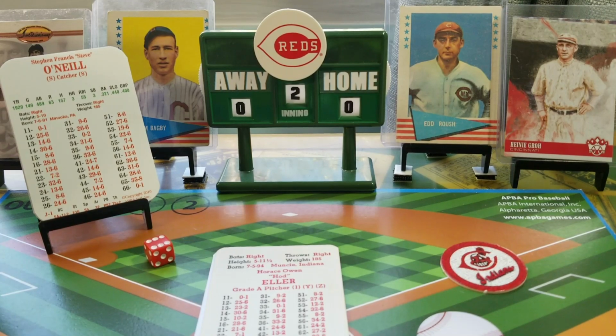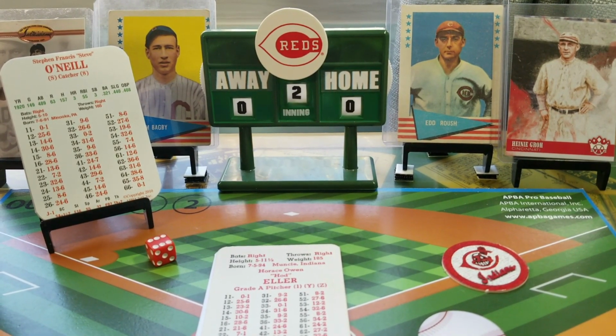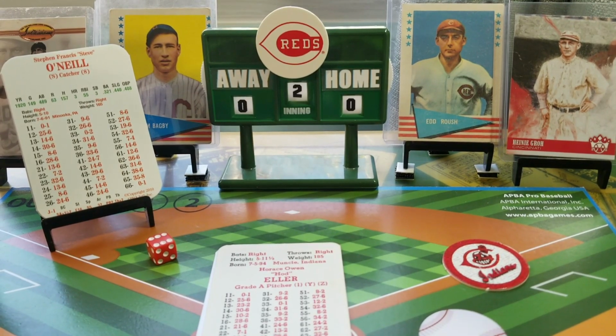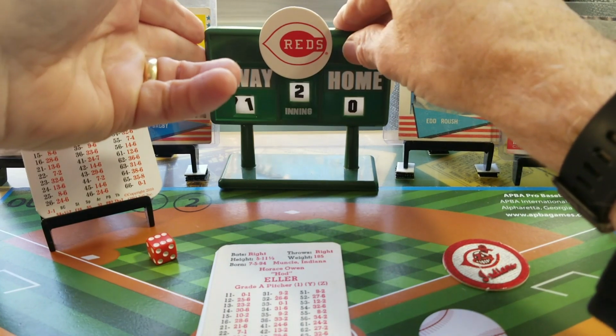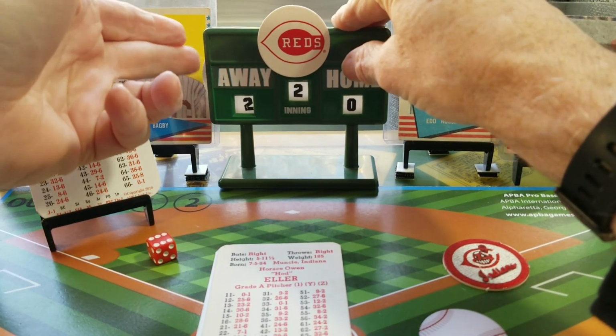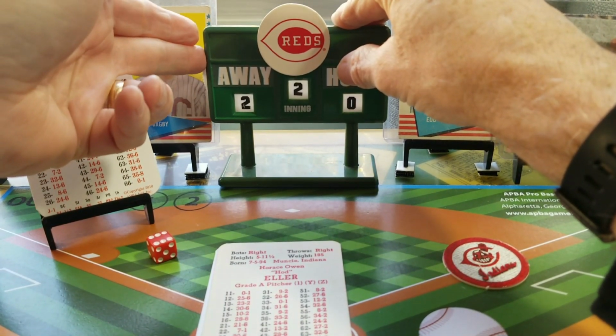That's a drive. It might be, it could be, it is out of here for a home run. And it is 2-0 Cleveland over the Reds. This might be a very dangerous team.